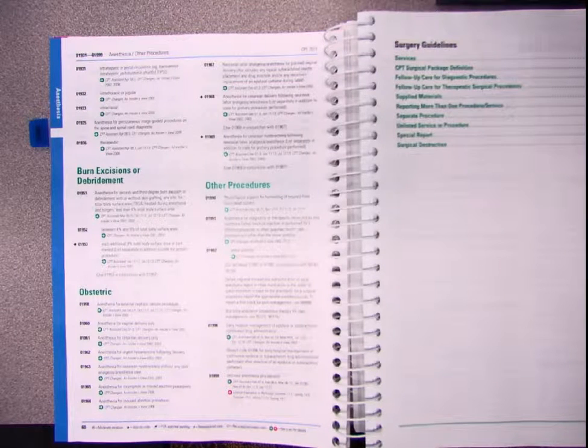And then of course you have the obstetric anesthesia codes also when you have mothers that are delivering, whether it's a vaginal delivery or C-section or a C-section with a hysterectomy. So make sure you read those code descriptions.